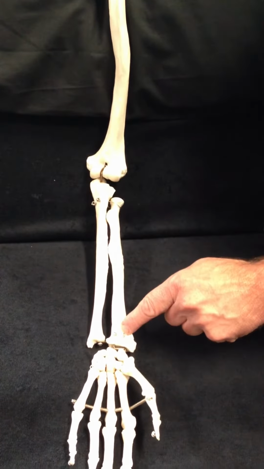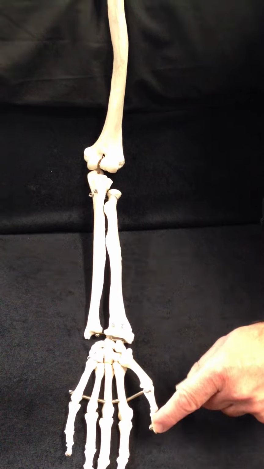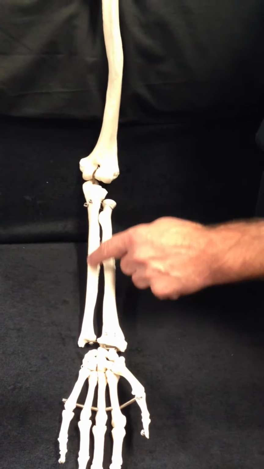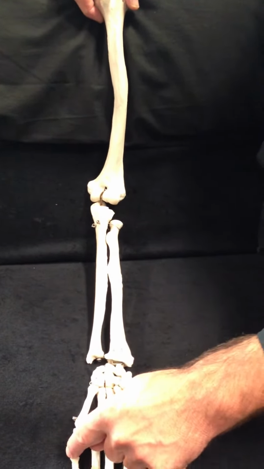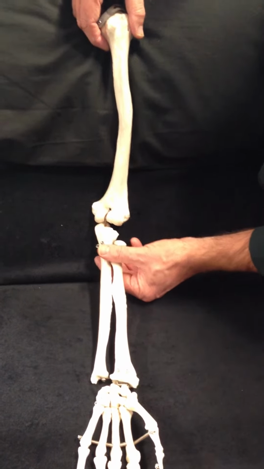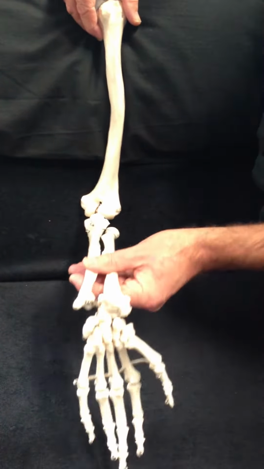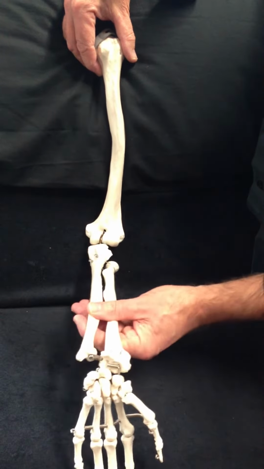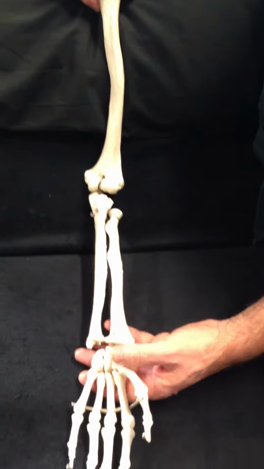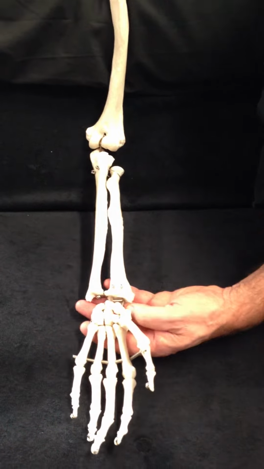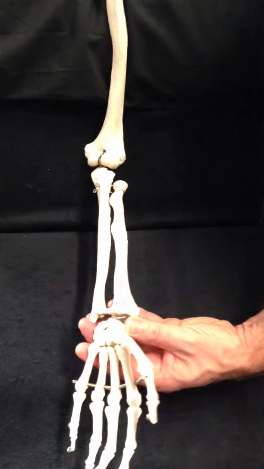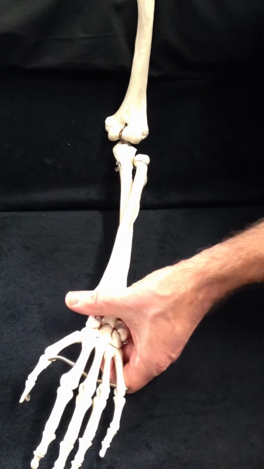Here we have the radius, which comes down your thumb side, and here we have the ulna, which comes down your little finger side. The joint that we have at the elbow, between these three bones, is a hinge joint. We also have a second joint, which is known as a pivot joint, where the radius turns over the ulna.